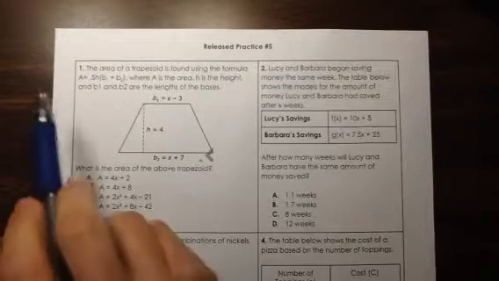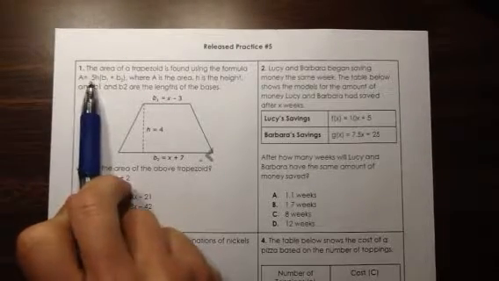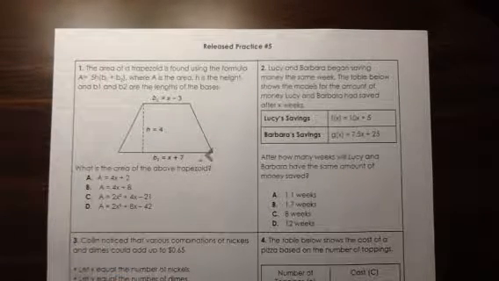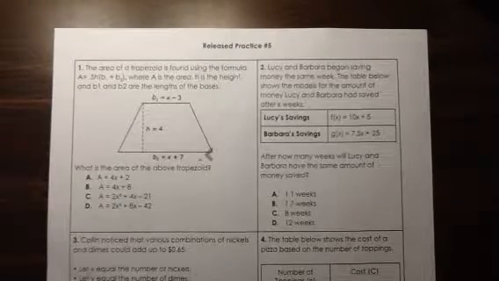Release practice number 5. The area of a trapezoid is found using the formula area equals half of the height times base 1 plus base 2, where A is the area, H is the height, and B1 and B2 are the lengths of the bases. What is the area of the above trapezoid?